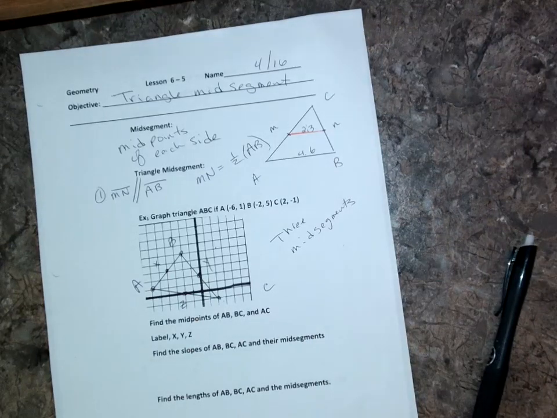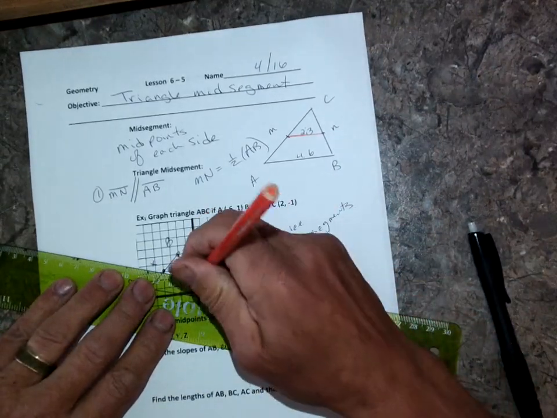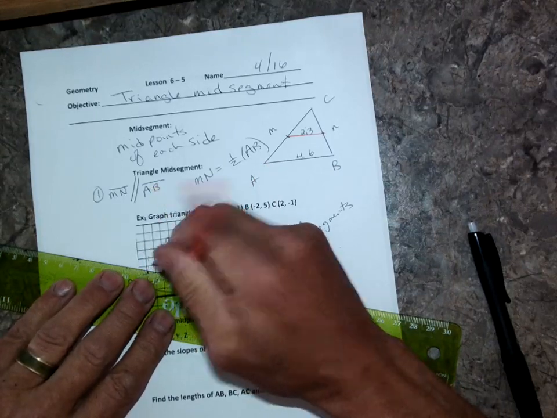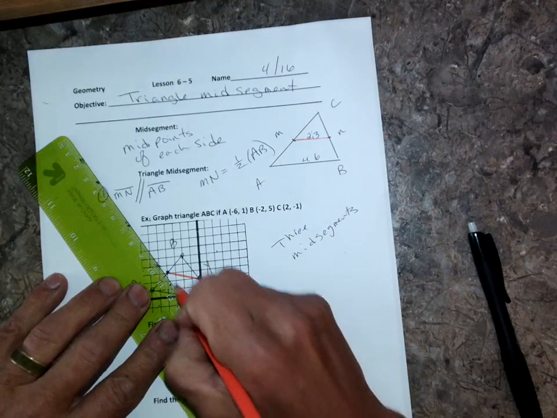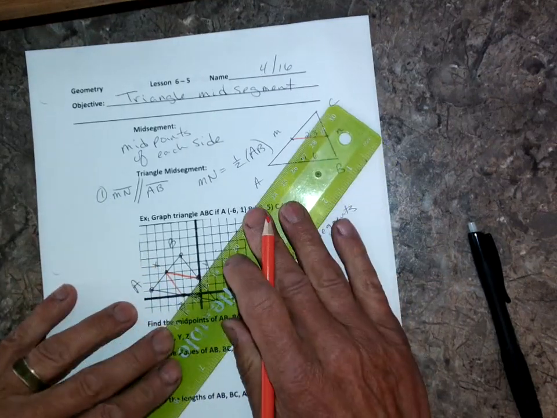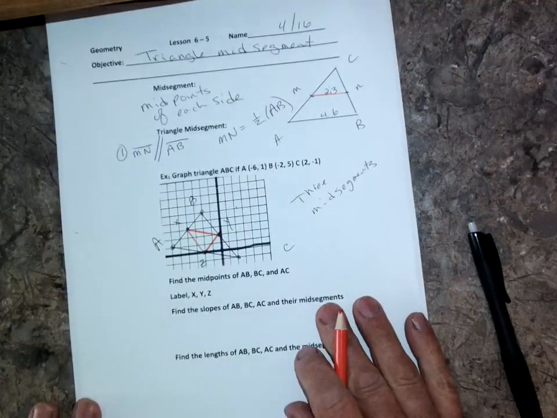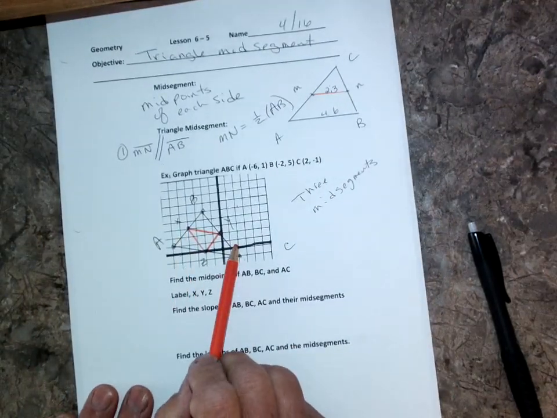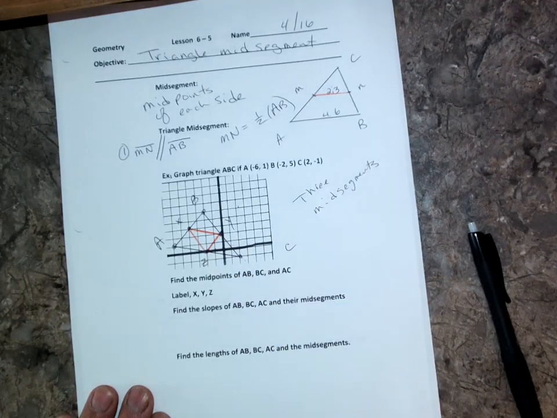So if I connect all of these, I get kind of a little mini triangle within the triangle. But what I really get is my mid-segments, okay? All right, I got 3 mid-segments. And I'm going to turn the paper around so you can see how it works, okay? All right, there we go. There's my mid-segments. XY is a mid-segment. YZ is a mid-segment. And XZ is a mid-segment, okay?